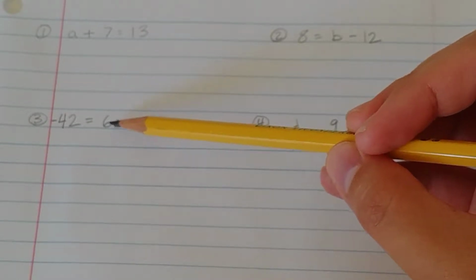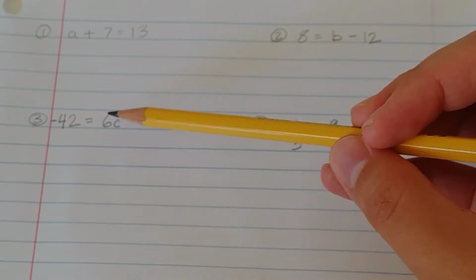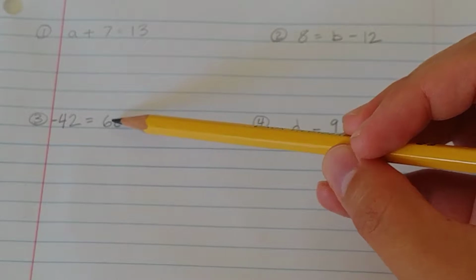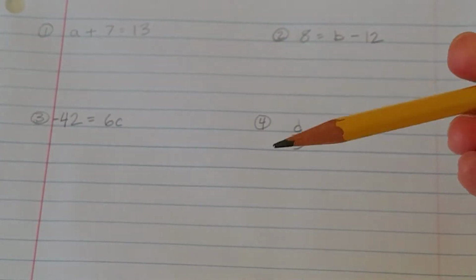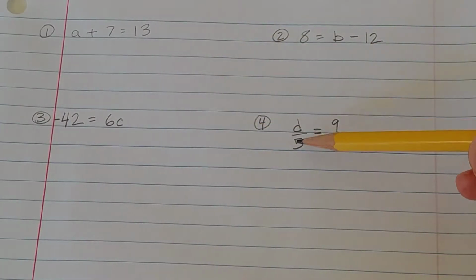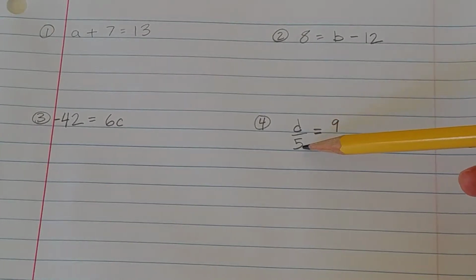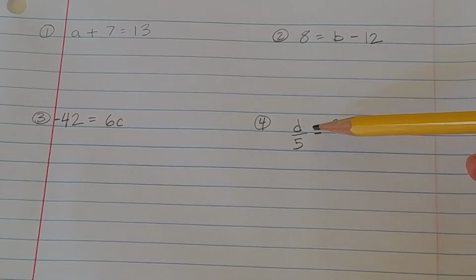Whenever you don't see any operation sign in between the number and the variable, that means it's multiplication. So this is 6 times c. Okay, so that's 6 times c, and the fraction bar is another way of saying division. So this is d divided by 5.